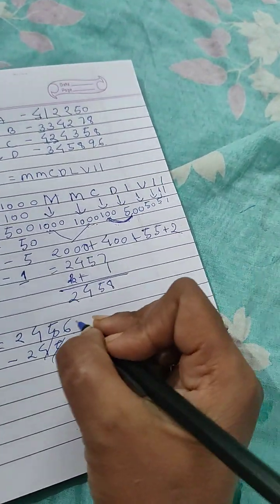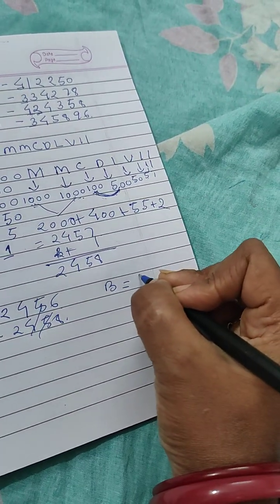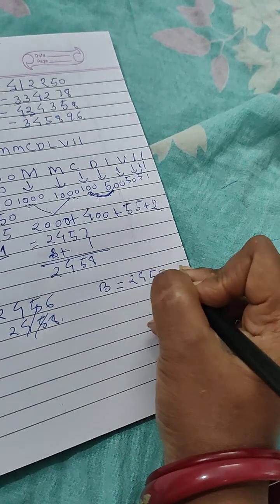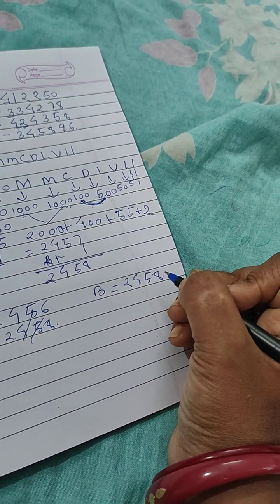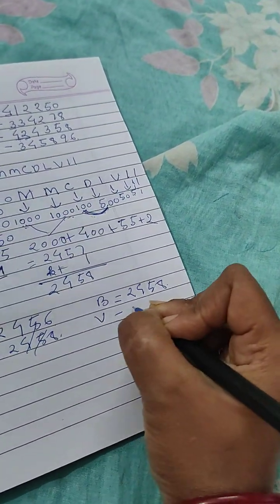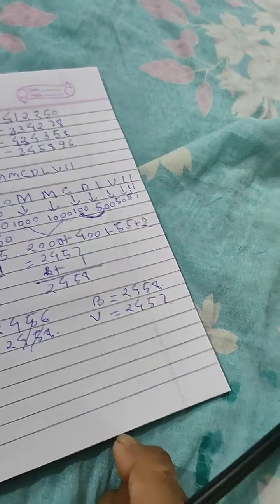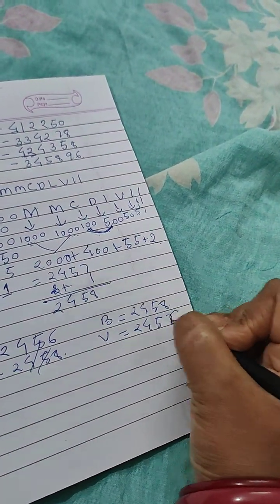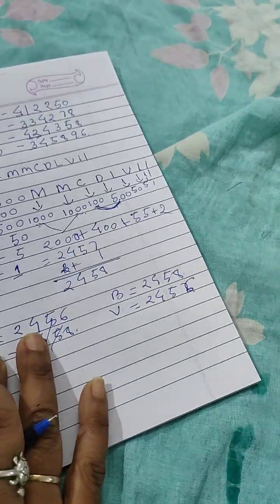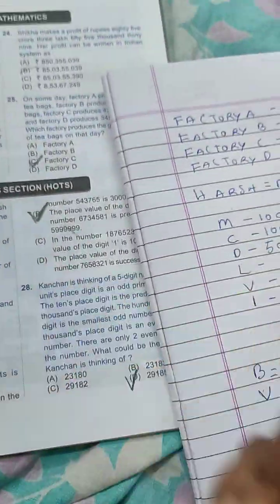So Vishal is the predecessor, 2456, and Badal is the successor, 2458. So 2456 will come first and then 2458, which makes A the answer.